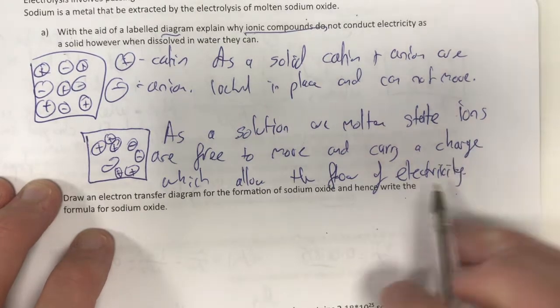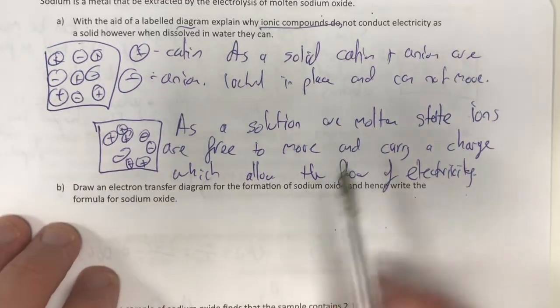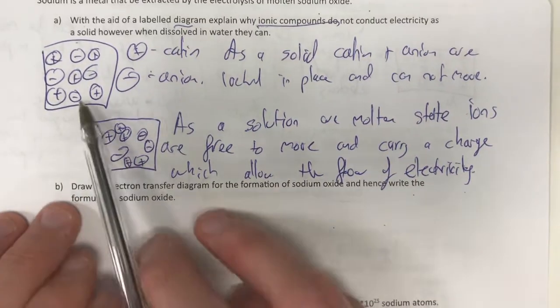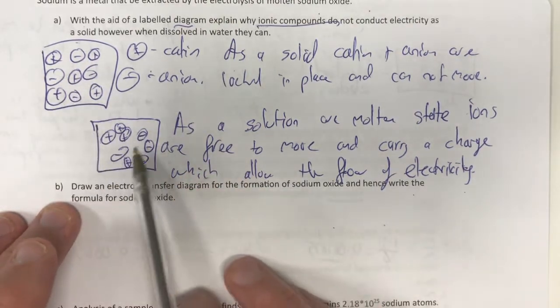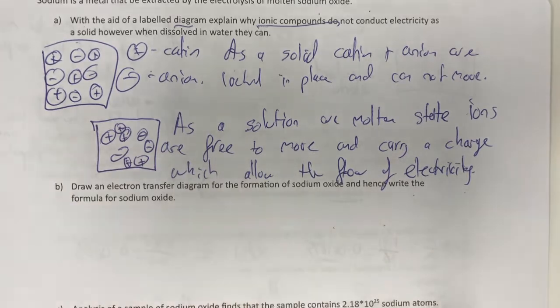Again, this point here is a go-to response, and the diagram basically highlights the difference between them. This is a rigid structure as a solid, whereas this is a more fluid structure as a liquid.